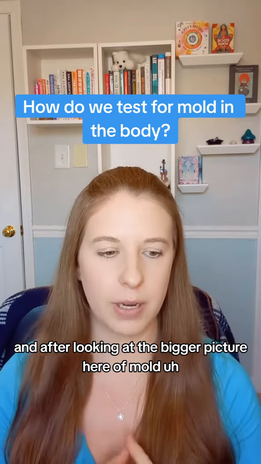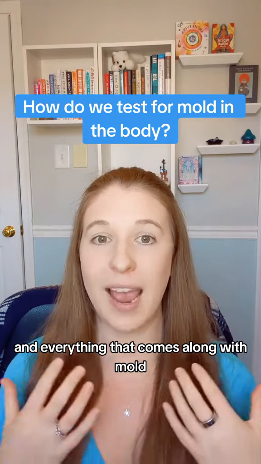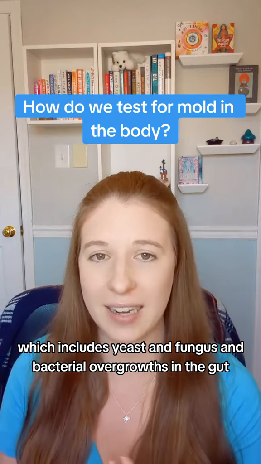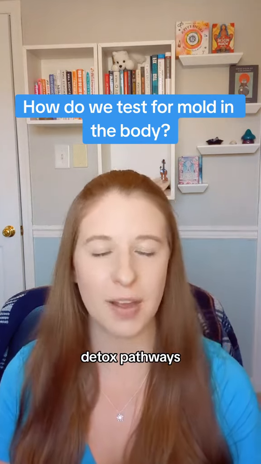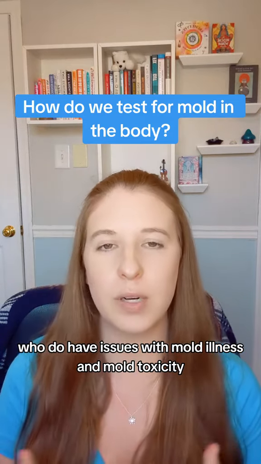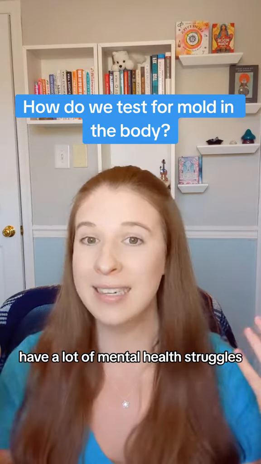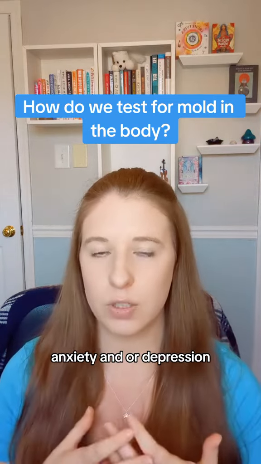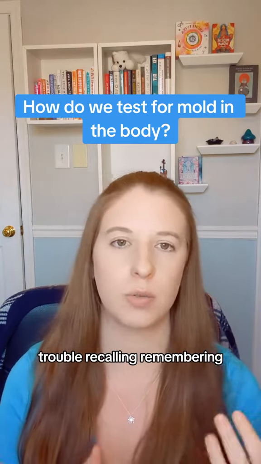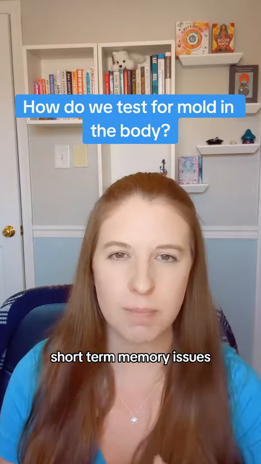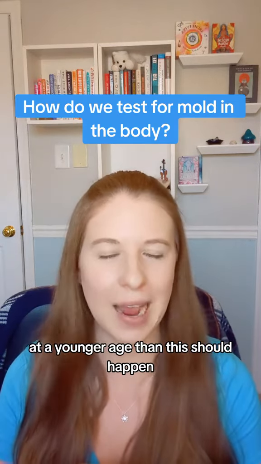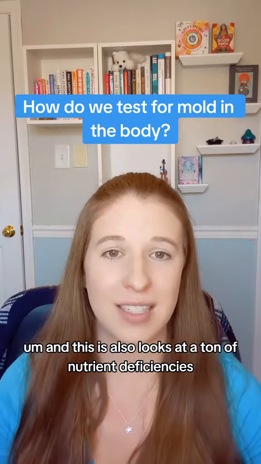And after looking at the bigger picture here of mold and everything that comes along with mold, which includes yeast and fungus and bacterial overgrowths in the gut, parasite overgrowths in the gut, detox pathways, neurotransmitter pathway dysfunction, which is why a lot of people who do have issues with mold illness and mold toxicity have a lot of mental health struggles, anxiety and/or depression, and also typically a lot of cognitive issues: brain fog, trouble concentrating, trouble recalling, remembering, short-term memory issues, seemingly at a younger age than this should happen. And this also looks at a ton of nutrient deficiencies.